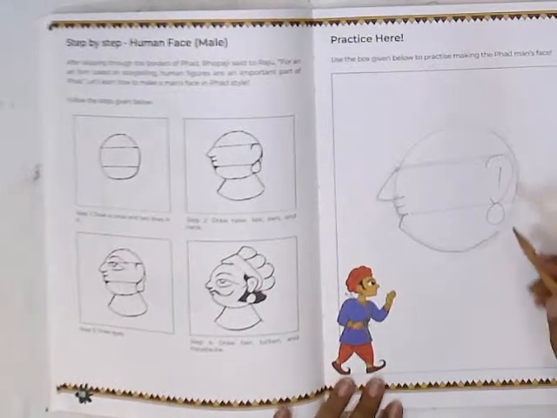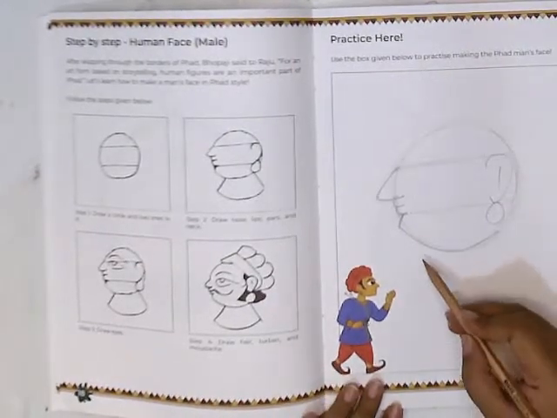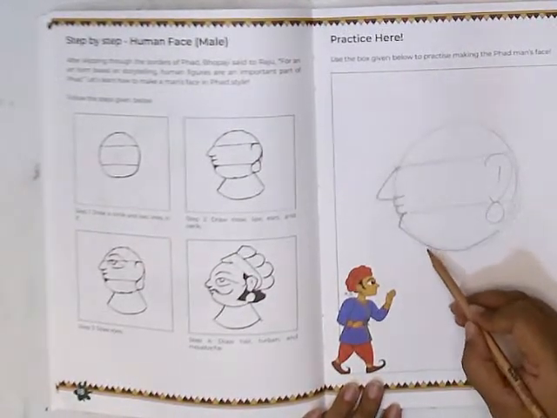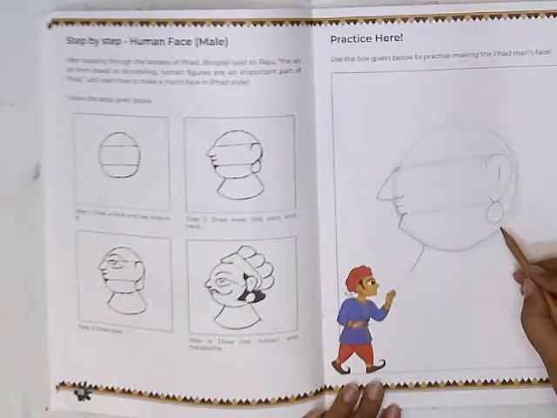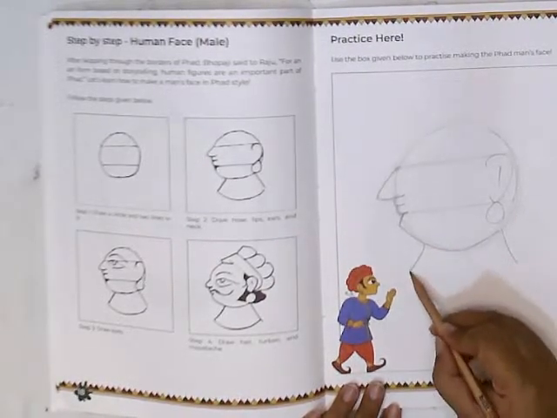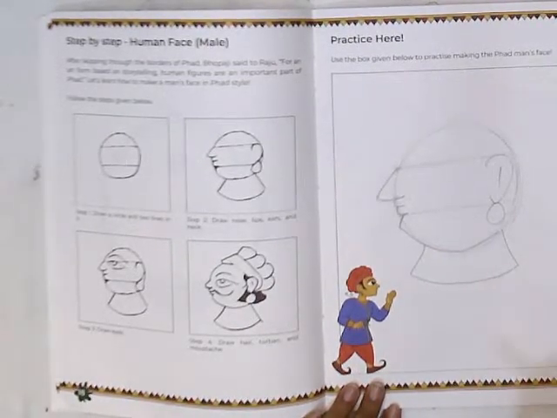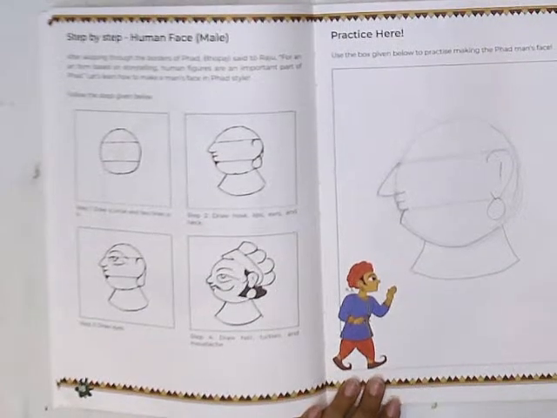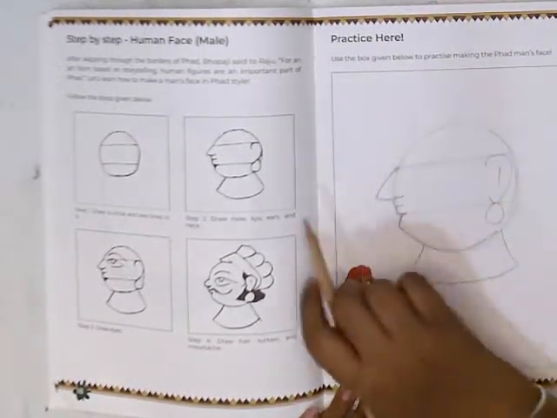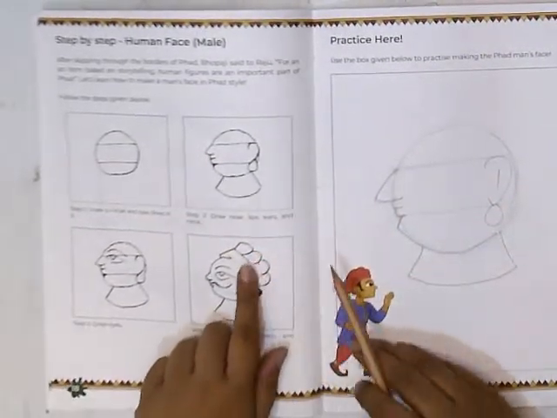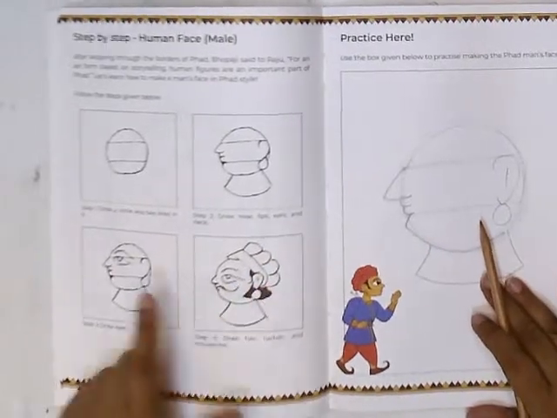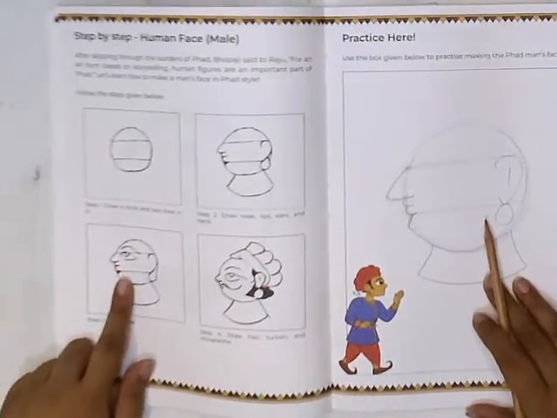To finish this, I'm going to quickly add the neck. Over here, I'm adding a neck at the bottom of the head. Now let's move ahead and see how to continue making the pagdi. This is what a pagdi looks like. Now let's move on to the eyes and the eyebrows.